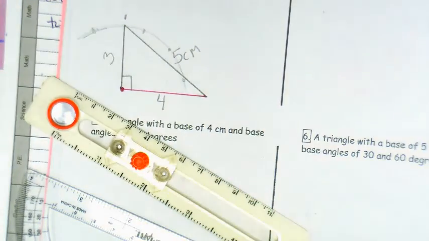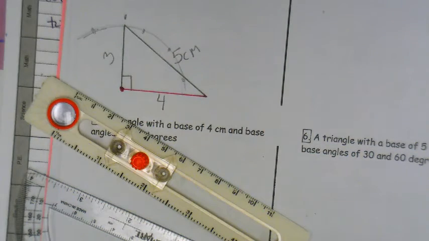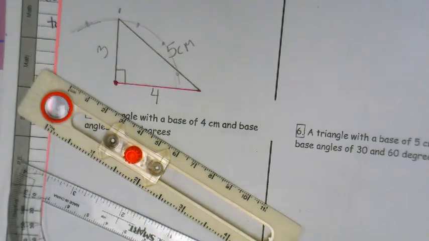Miss O'Malley, yes, you didn't put the centimeters to 3 and 4, right? And the problem was wrong. Correct. Okay.